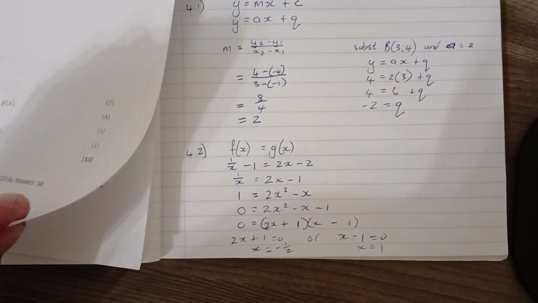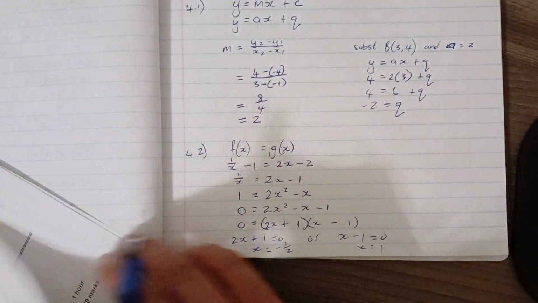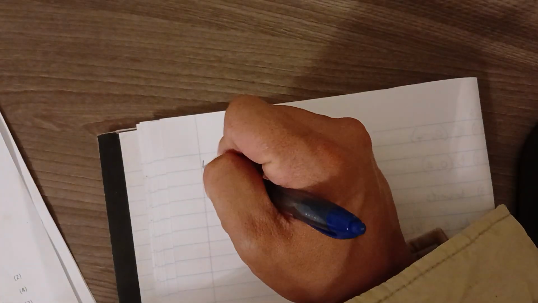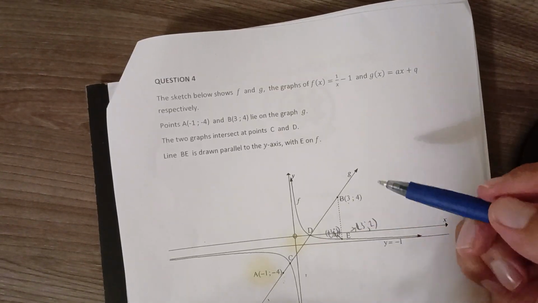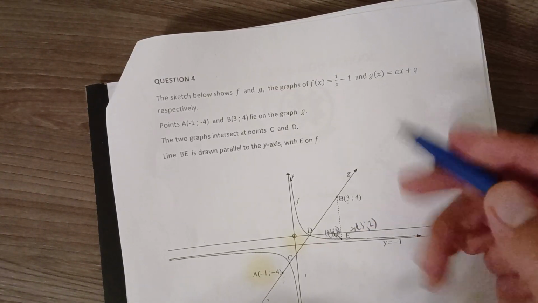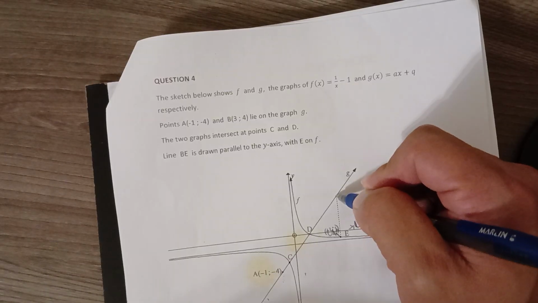Right, 4.3. Calculate the length of BE. So BE, I already know what that y value is over there. That's 4.